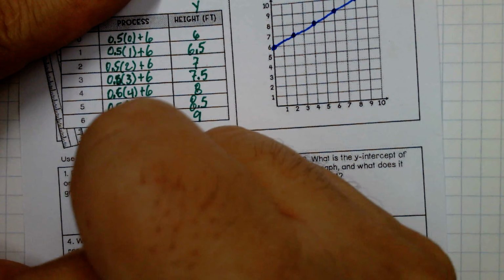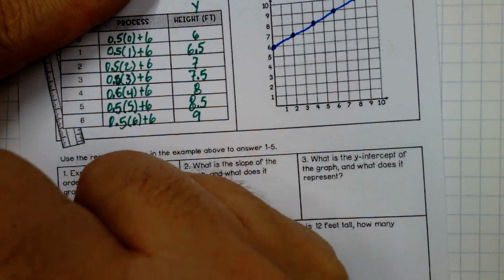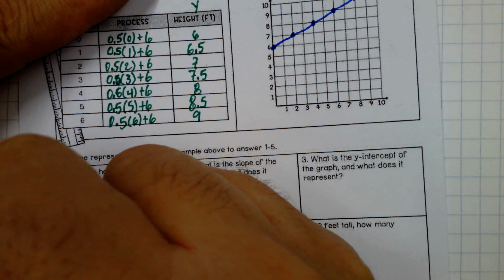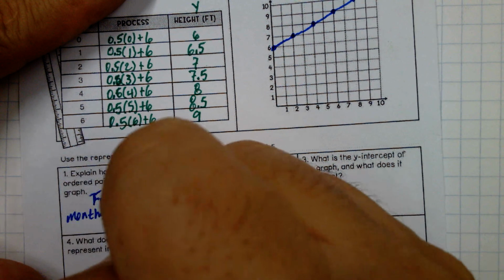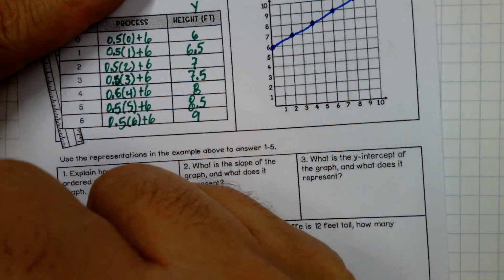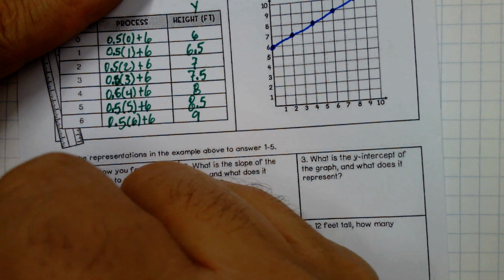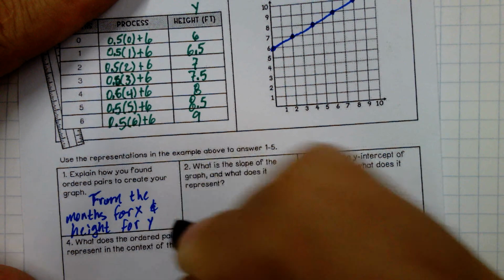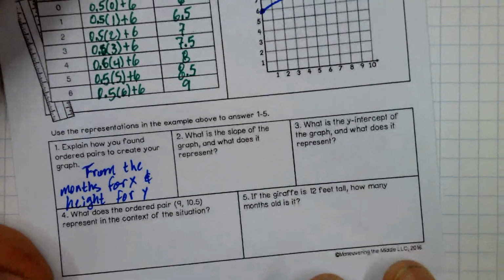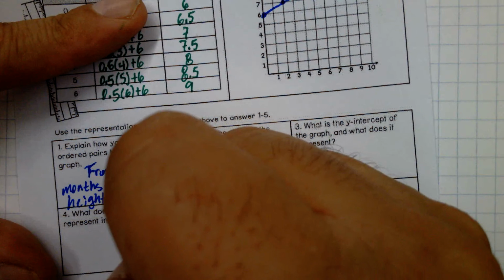From the month for x and height for y on the table.